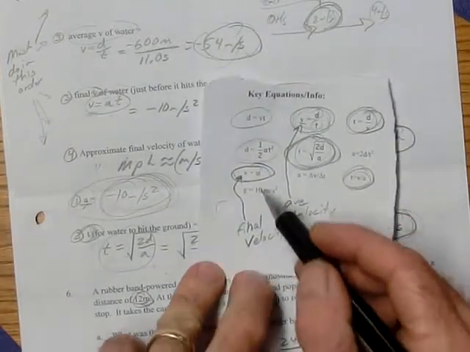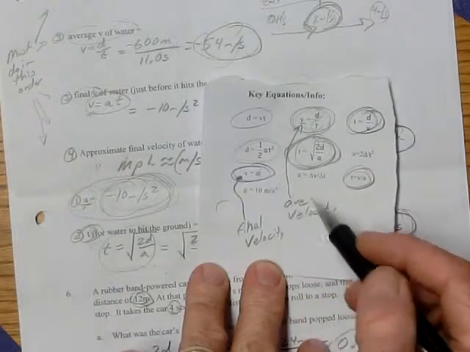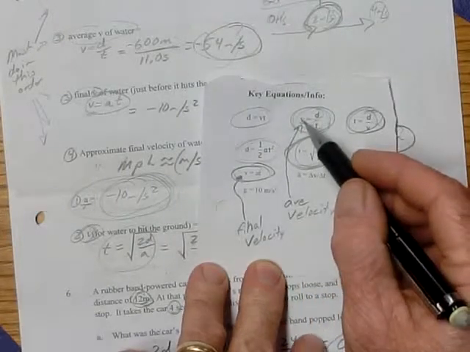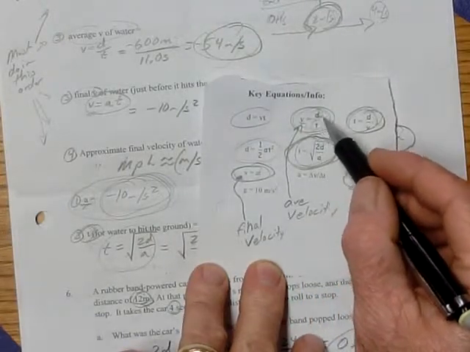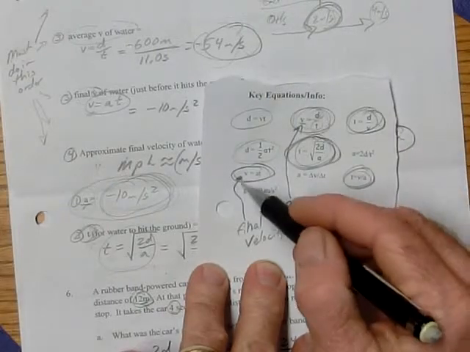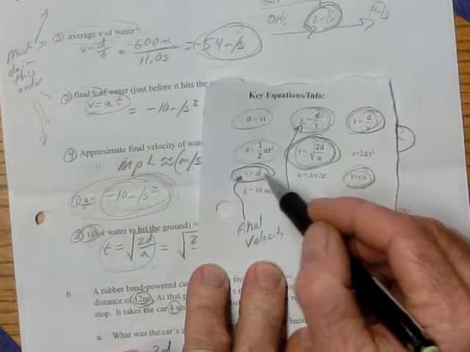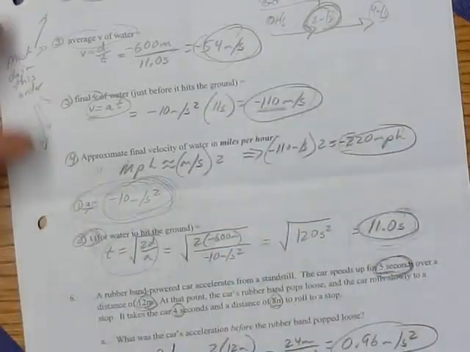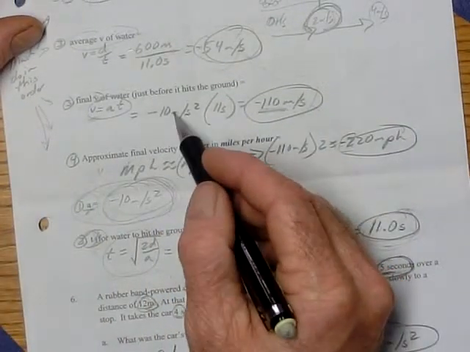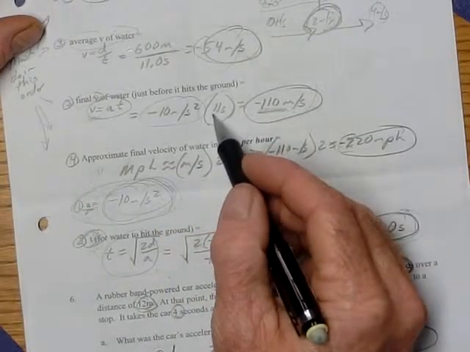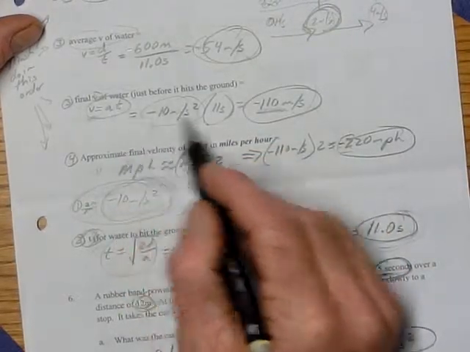This is final velocity after you've been accelerating for a little while. And this is average velocity when you've been moving over a distance in a certain amount of time. I think I should probably make that note on the sheet. But if I don't, those of you who are watching this, you'll know. So, V equals AT, the acceleration is this, the time is that. So that's the A, that's the T.